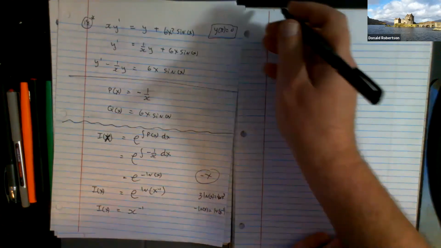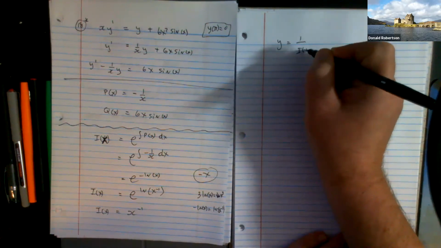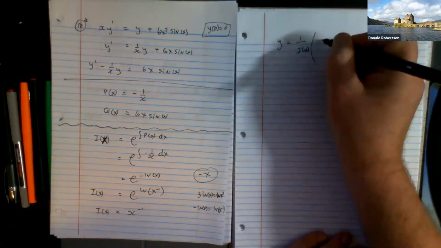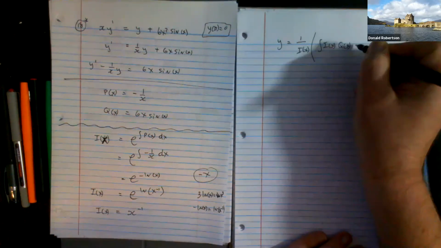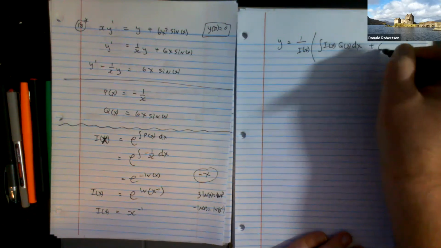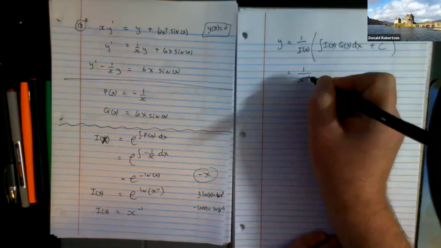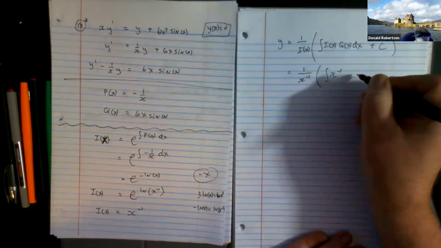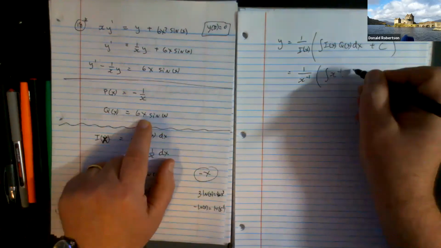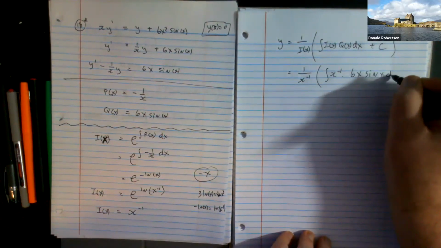Okay, let's see what the solution looks like. This fellow. This fellow. Pretty standard. 1 over x to the -1. The integral of x to the -1 times 6x sine x plus c.